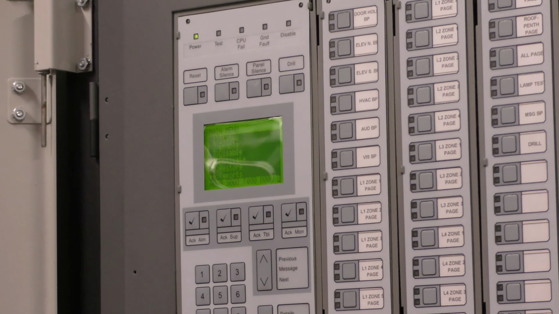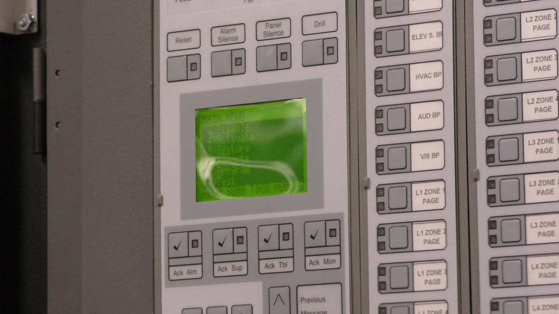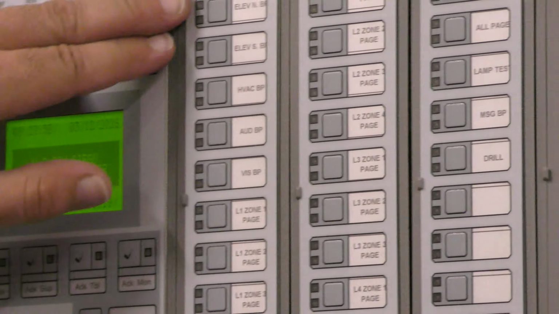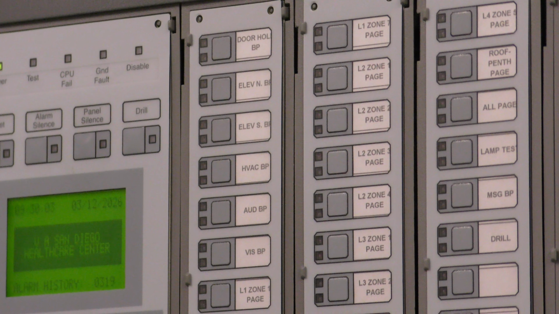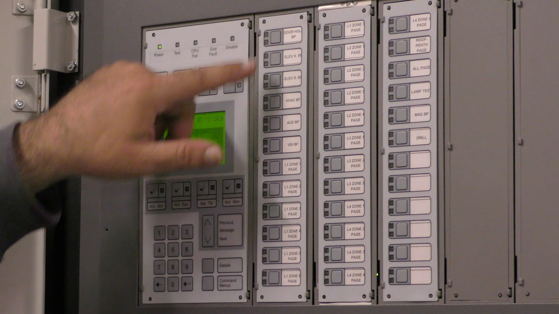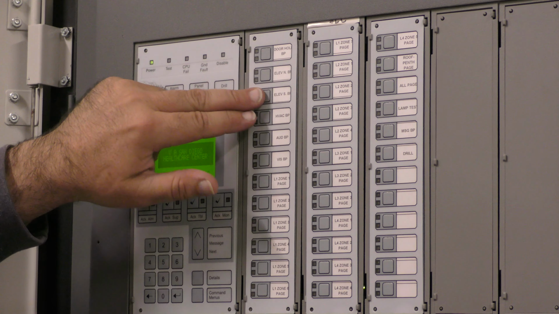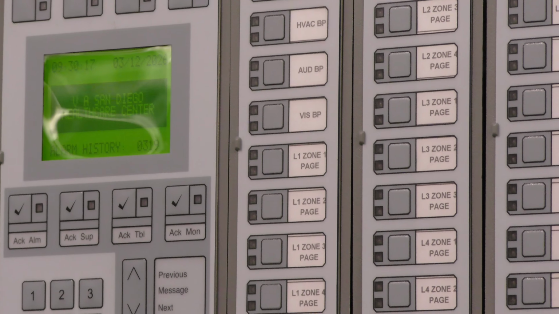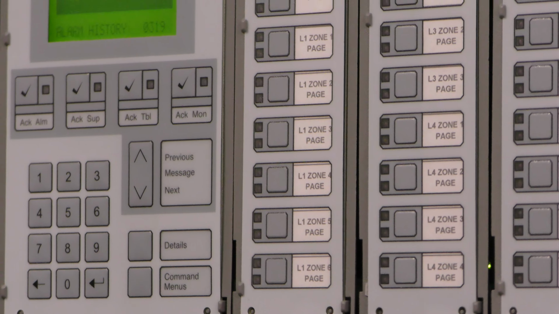You can enable and disable points, devices, test. And then here we have our bypass switches. When you're doing testing, similar to the existing building, you're going to come in here and disable the points that you would like to disable. So door holders, the north elevators, the south elevators, the HVACs, the audibles, and the visuals. That's how you would bypass those points in testing.